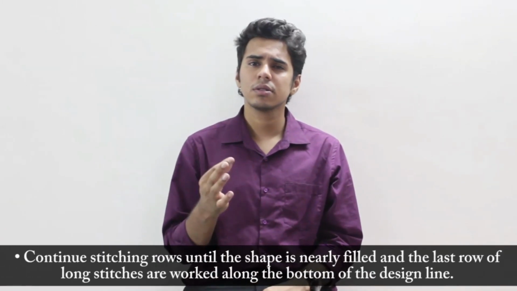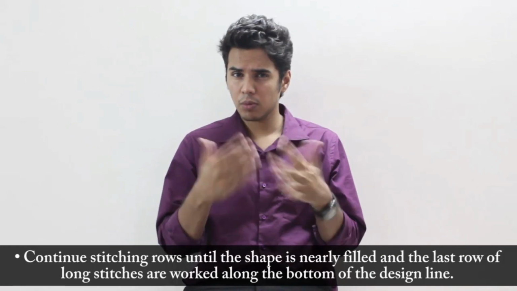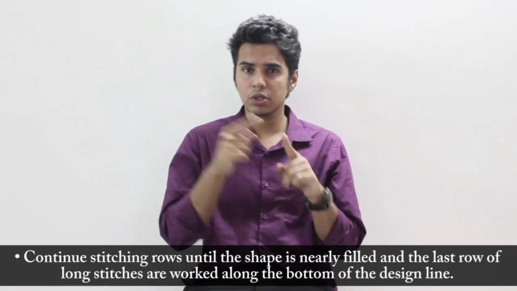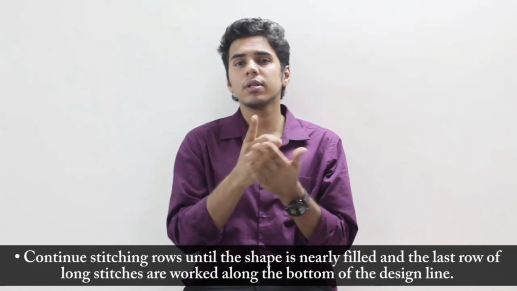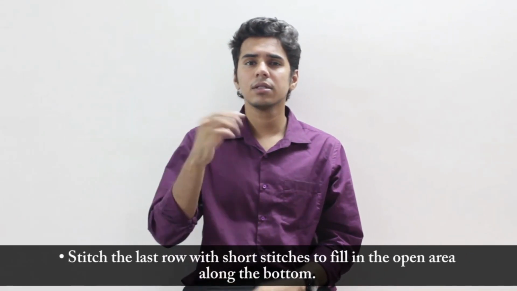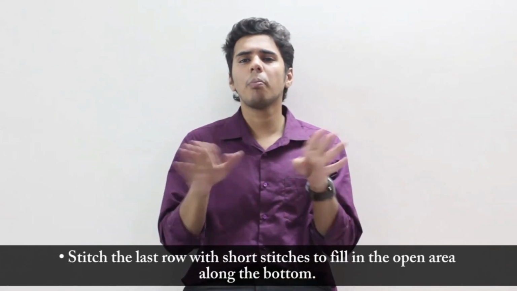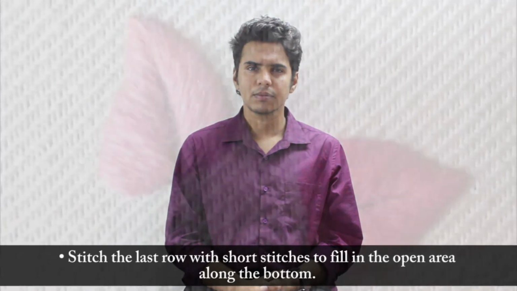Continue stitching rows until the shape is nearly filled, and the last row of long stitches is worked along the bottom of the design line. Stitch the last row with short stitches to fill in the open area along the bottom.